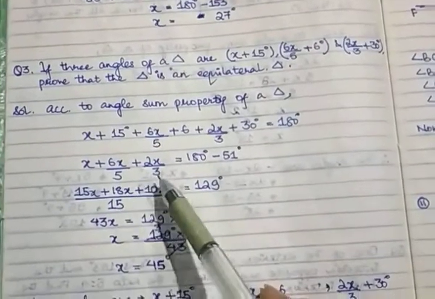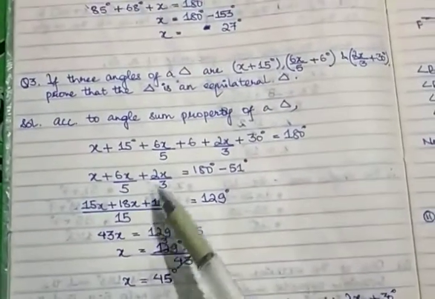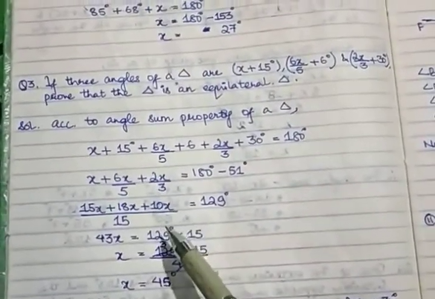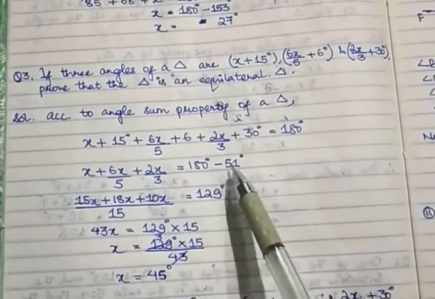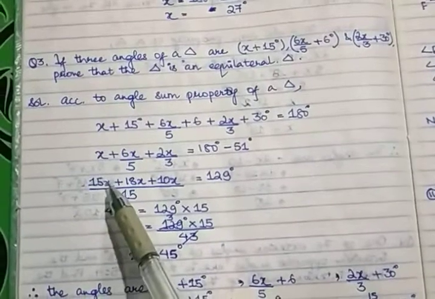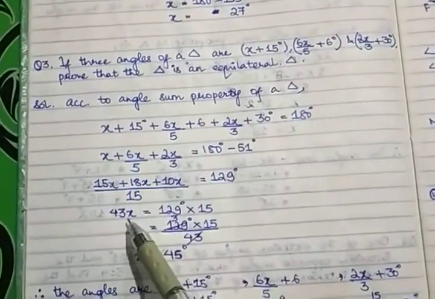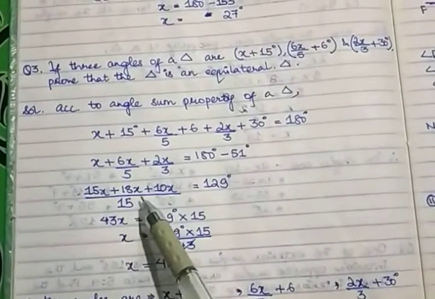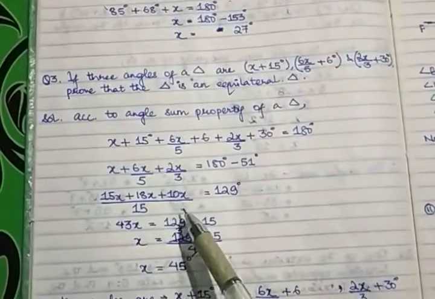See, I hope that you can follow the steps, isn't it? 5 times 2 is 10. So now 10x, see, equals 129, since 180 minus 51 is 129. Now I have added all the like terms from the numerators, 15, 18 and 10, and I got 43x.